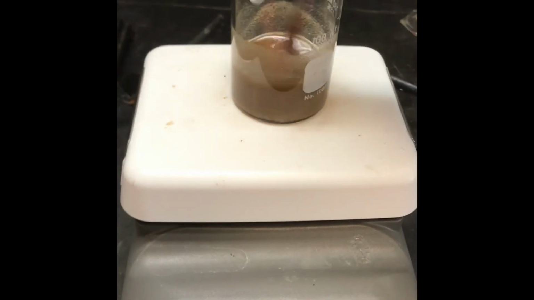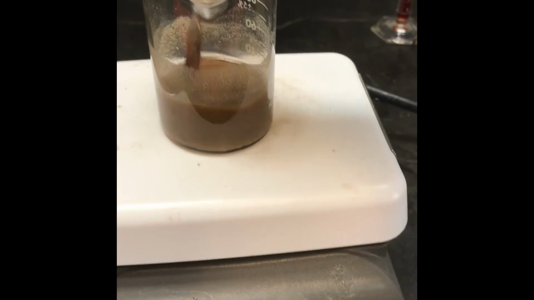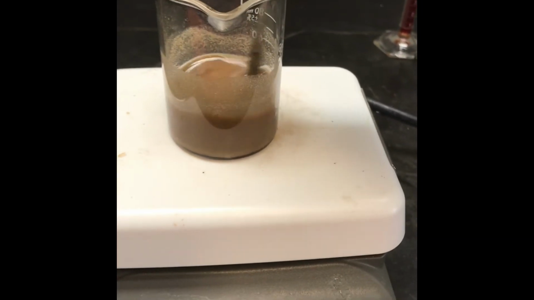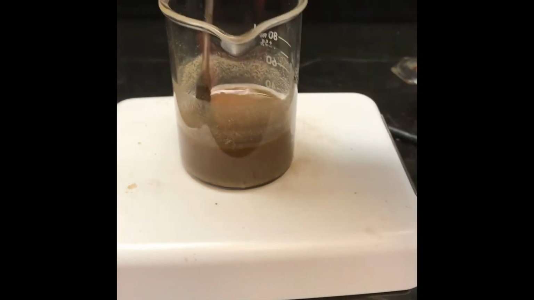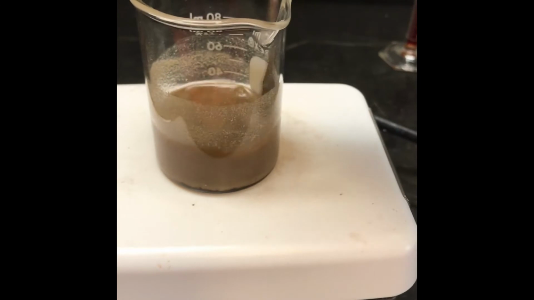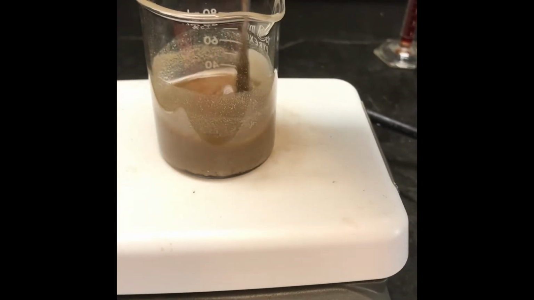And remember, the goal for crystallization is to add the minimum amount of hot solvent to dissolve your solid material. The reason why this works is because most solids will be more soluble at higher temperatures.